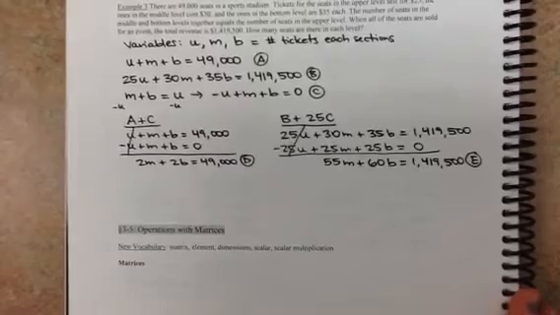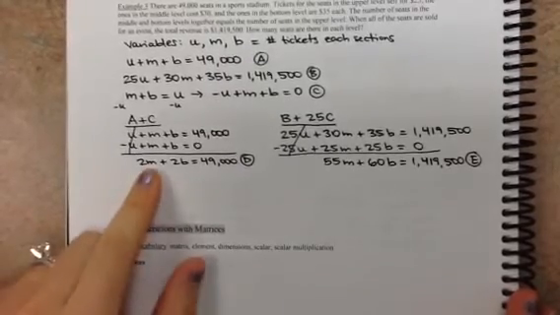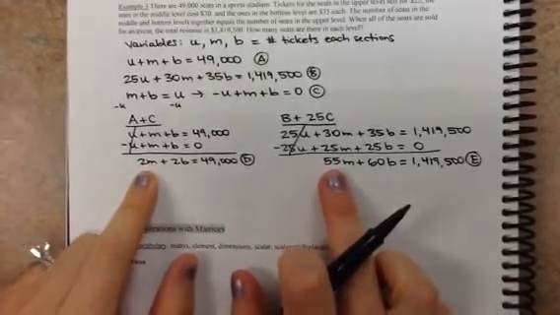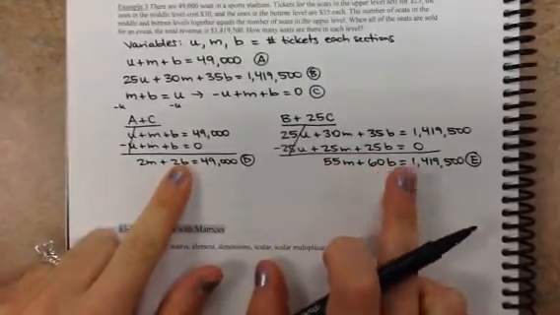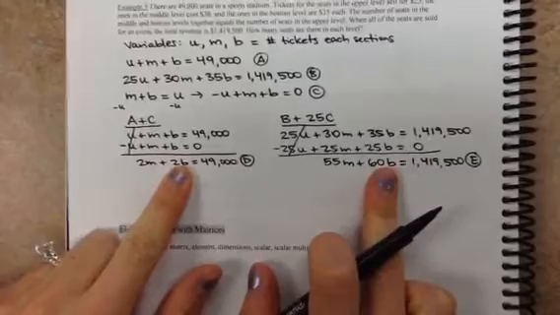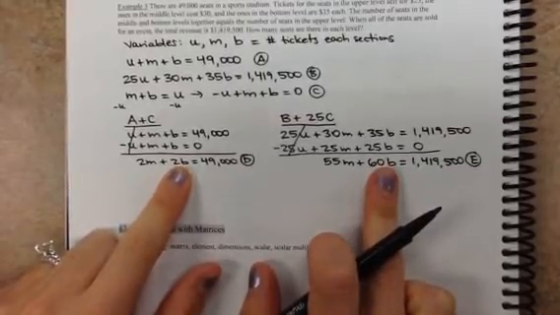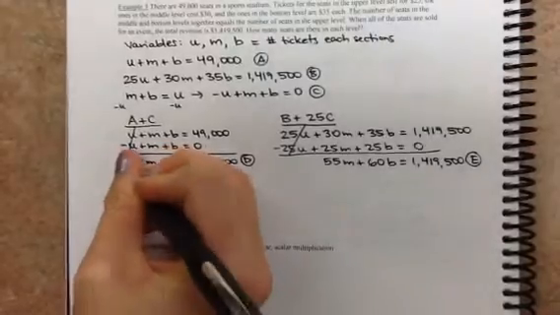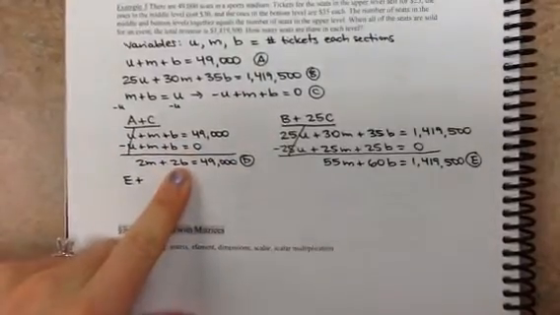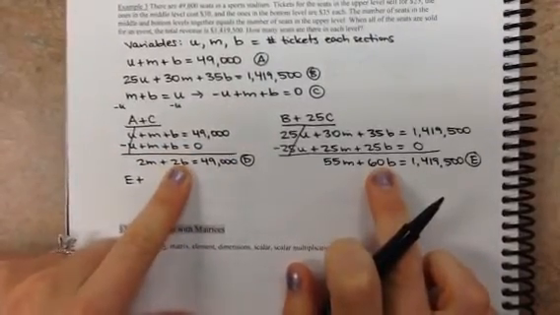We need to solve for either M or B first. If we look at 2 compared to 55, I'd have to multiply both of these, whereas with the B's, this is already even. So this is positive 60. I can make this negative 60 by only multiplying this one. So we're going to keep E exactly the way it is, and we'll multiply this by a negative 30, so we can get it to be negative 60.